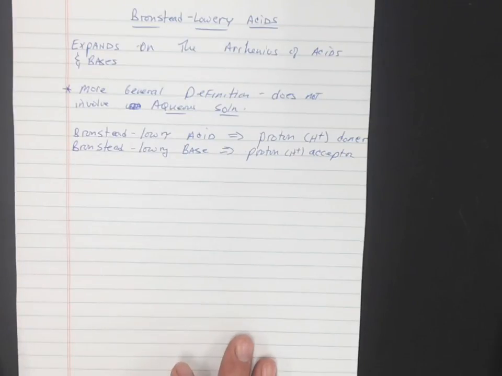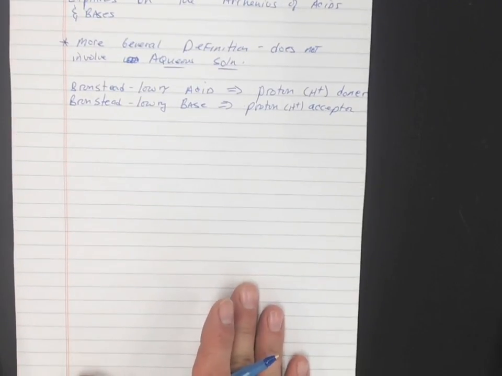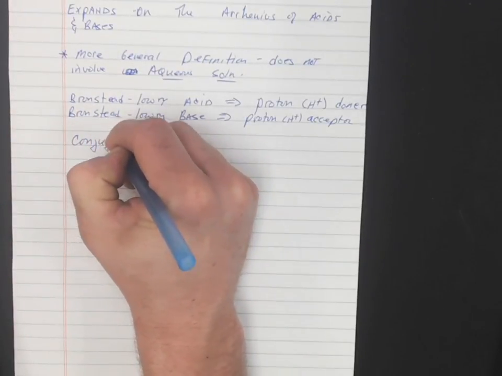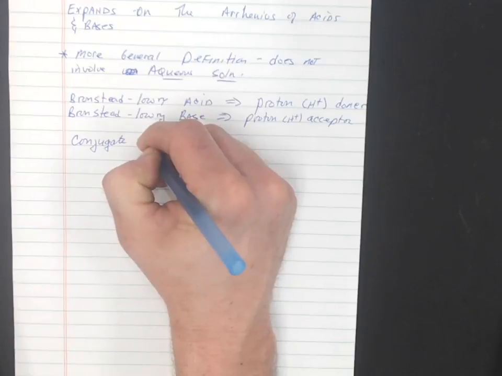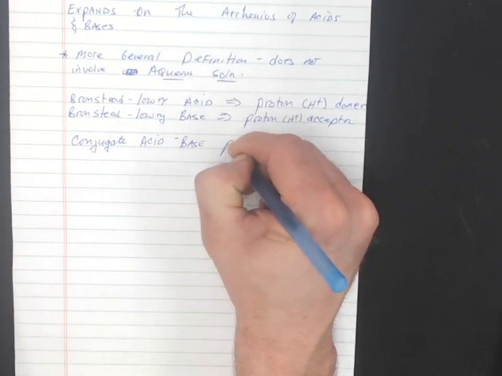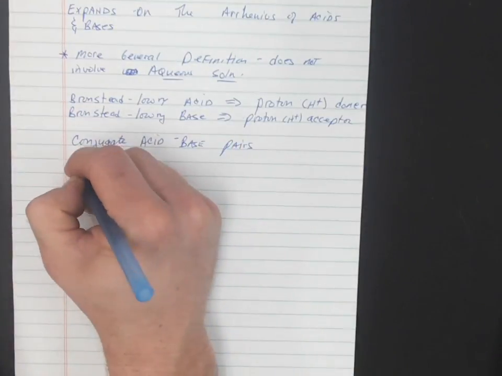So anything that can donate a proton is now considered a Bronsted-Lowry acid. Anything that can receive a proton is considered a Bronsted-Lowry base. Notice there is no mention of what ion? OH. Very good. There is no mention of hydroxide ion. Now, this allows us to establish, with those two definitions, what are called conjugate acid-base pairs. If you can remember this one fact about a conjugate acid-base pair, you're going to nail it.